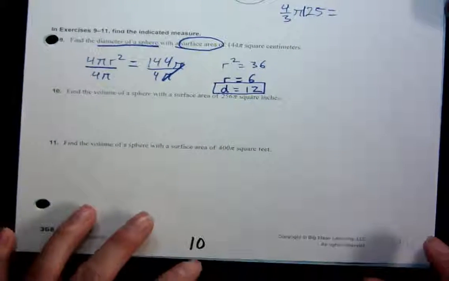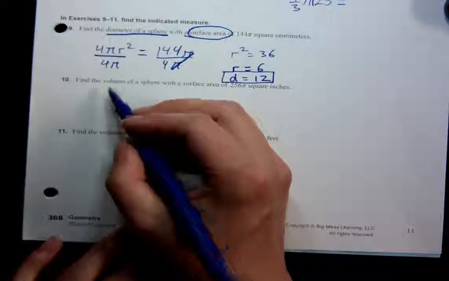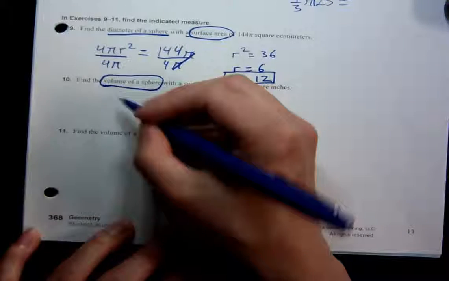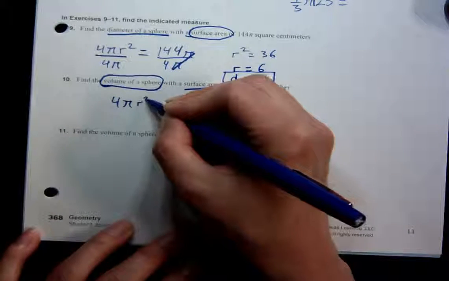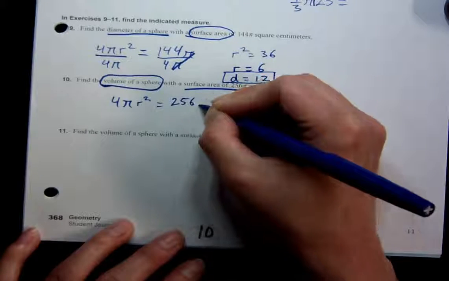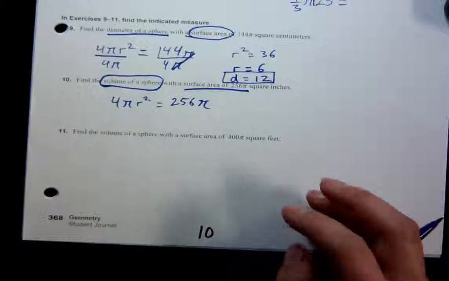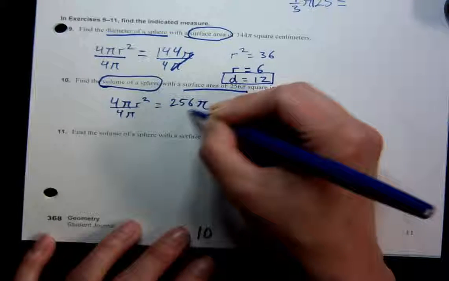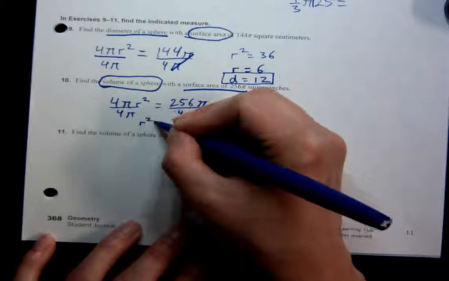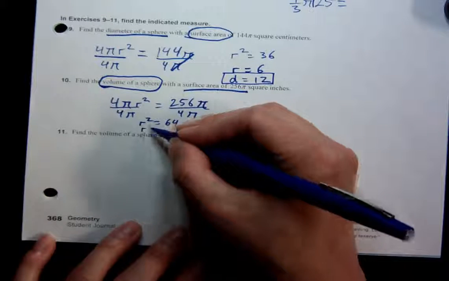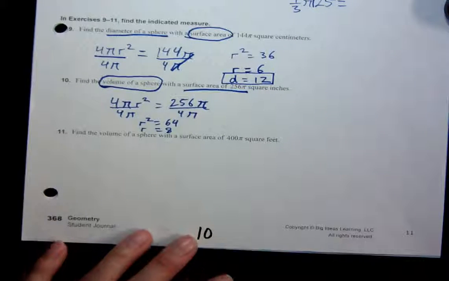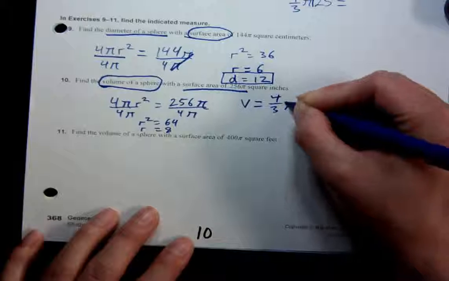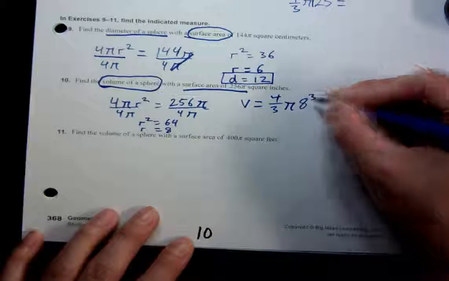Alright, what's the next one it asks us for? So it asks us to find the volume. What does it give us? Surface area. So we start out the same way. 4 pi radius squared equals 256 pi. What's 256 divided by 4? 64. Alright. So our radius squared equals 64. What's our radius equal? Radius equals 8. And then we plug it into volume of 4/3 pi 8 cubed.